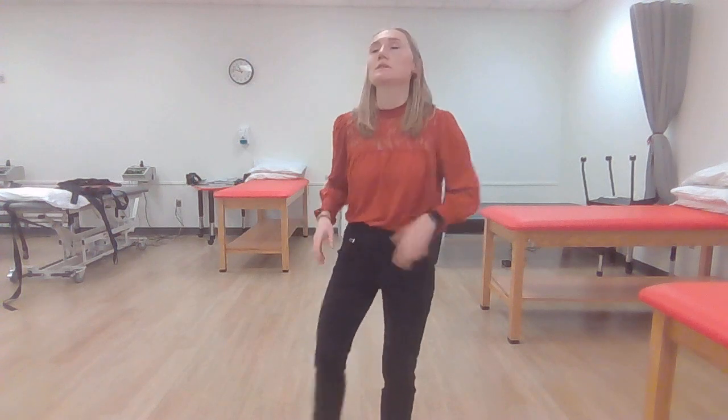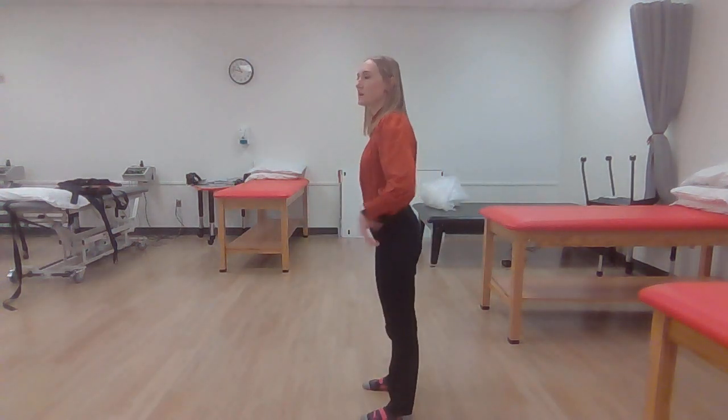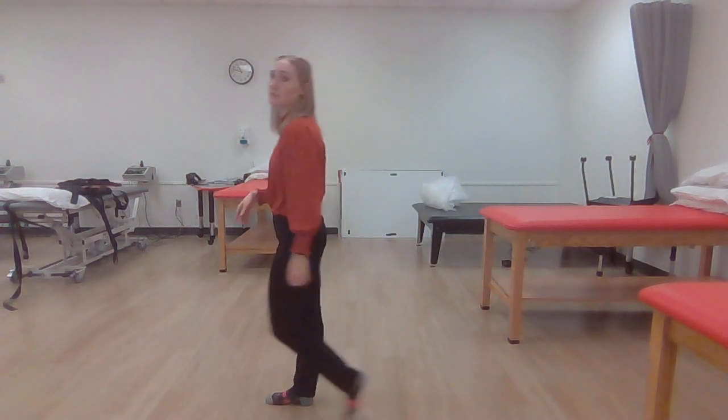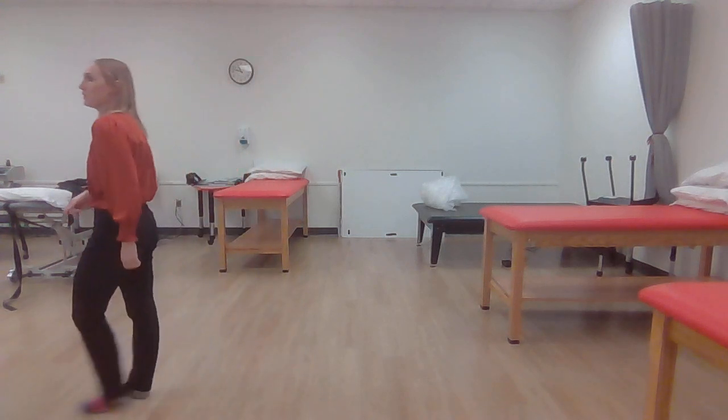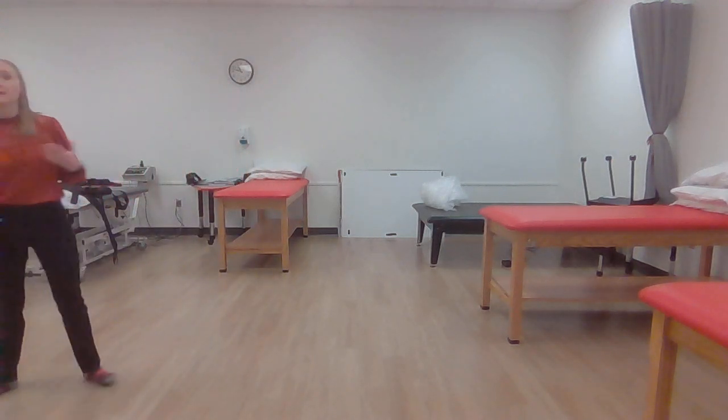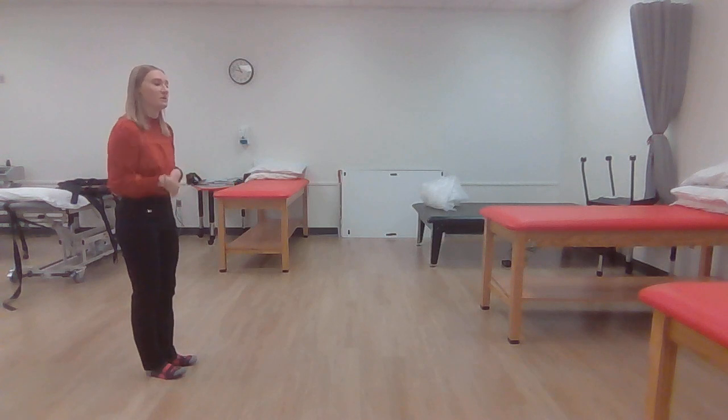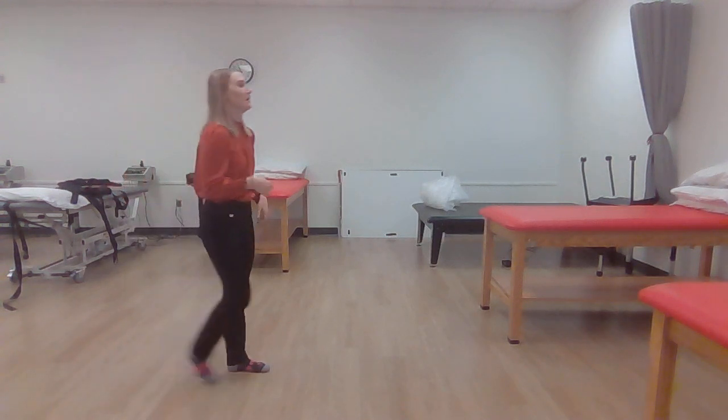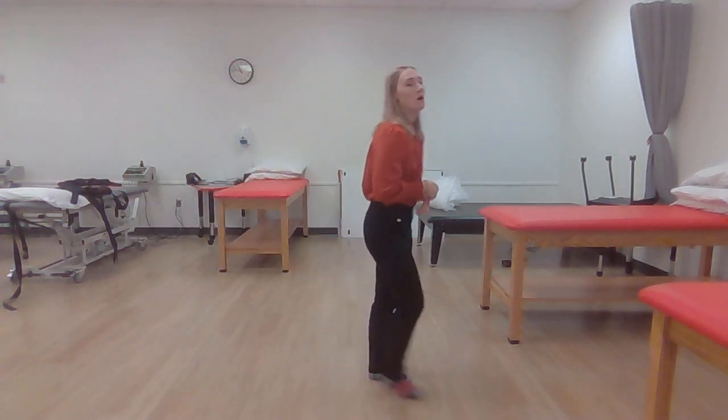Now, one thing too you may notice, so they may always demonstrate that posterior trunk lean, or sometimes you'll notice it almost increases as they walk. So if one leg or glutes potentially may be weaker, they may kind of have that posterior trunk lean as they walk.